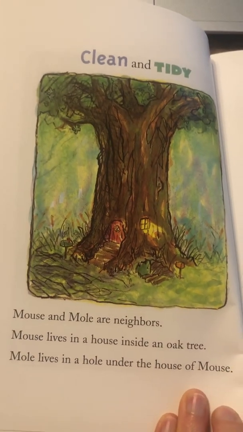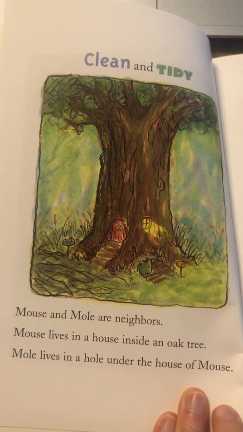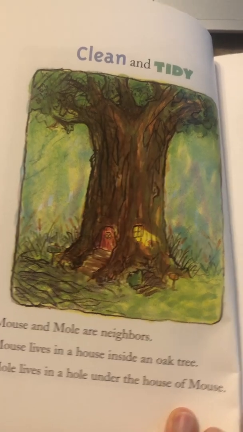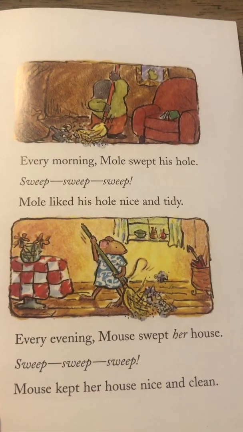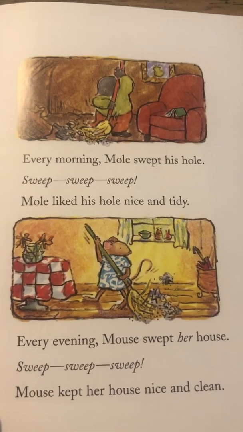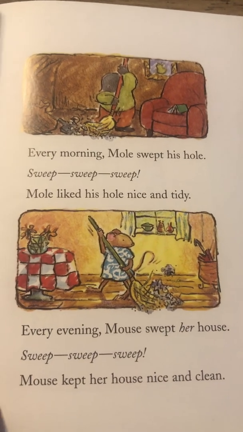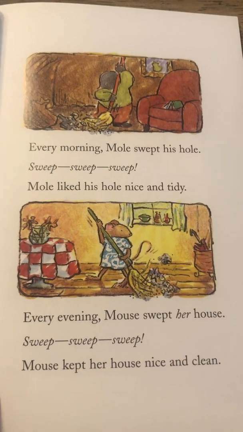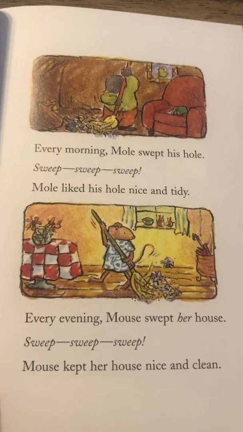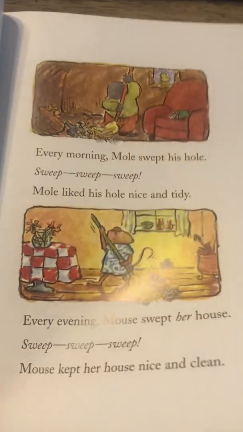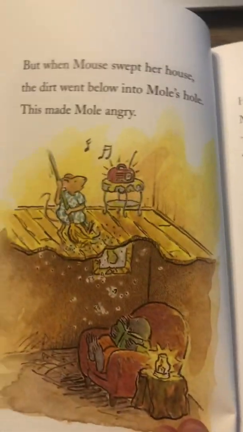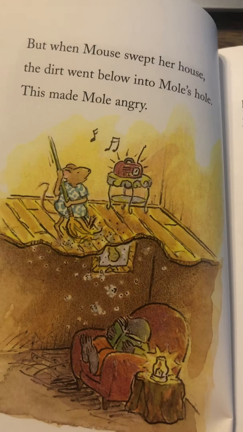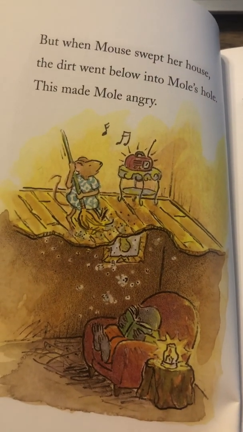Mouse and Mole are neighbors. Mouse lives in a house inside an oak tree. Mole lives in a hole under the house of Mouse. Every morning, Mole swept his hole. Sweep, sweep, sweep. Mole liked his hole nice and tidy. Every evening, Mouse swept her house. Sweep, sweep, sweep. Mouse kept her house nice and clean. But when Mouse swept her house, the dirt went below into Mole's house. This made Mole angry.